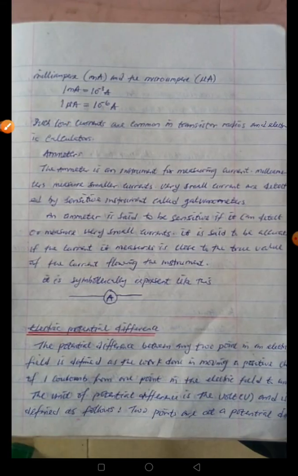So these are the multiples or sub-multiples of ampere. Ampere is the unit of current. Take note, the SI unit is ampere. You can have other units like coulomb per second, which I have described. Other sub-units, we have milliampere, which means one thousandth of an ampere. Then we have microampere, which means one millionth of an ampere. And the symbols are there.